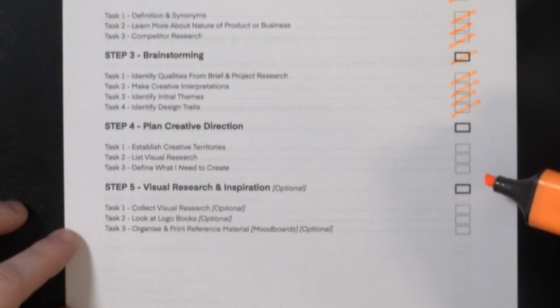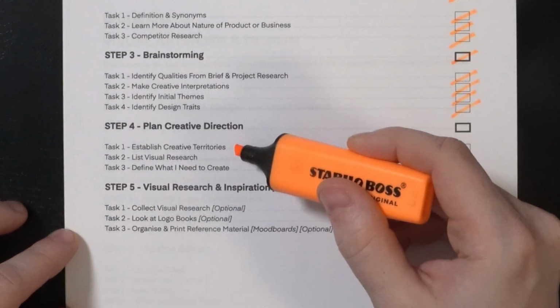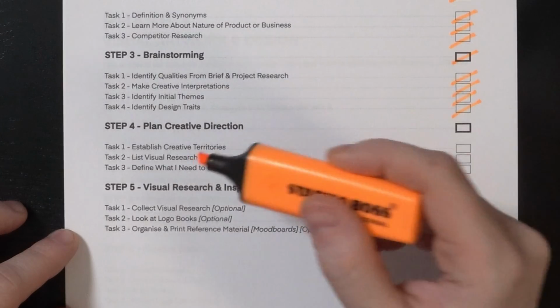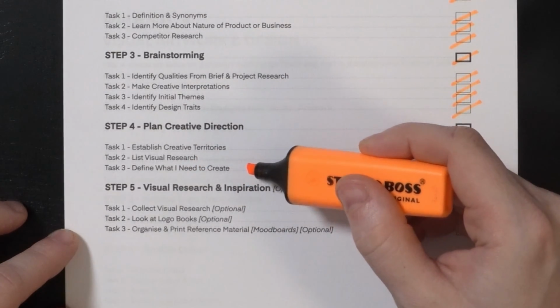In this step, we will take our ideas from the brainstorming sessions and organize them into action points we can take going forward. So to organize my ideas and define my creative direction involves 3 tasks. Task 1. Establish creative territories. Task 2. List visual research. And task 3. Define what I need to create.